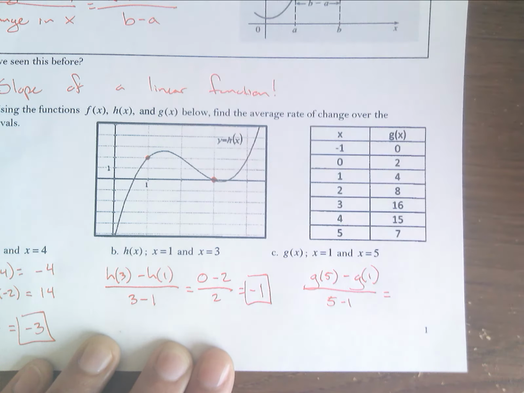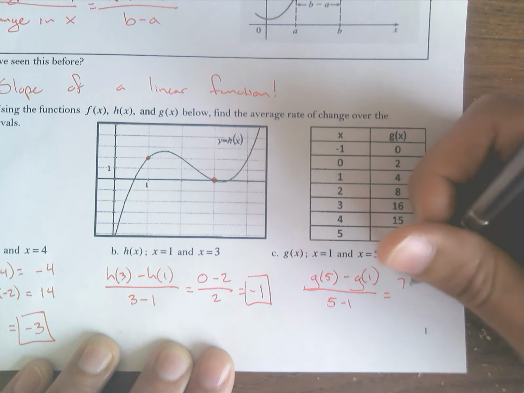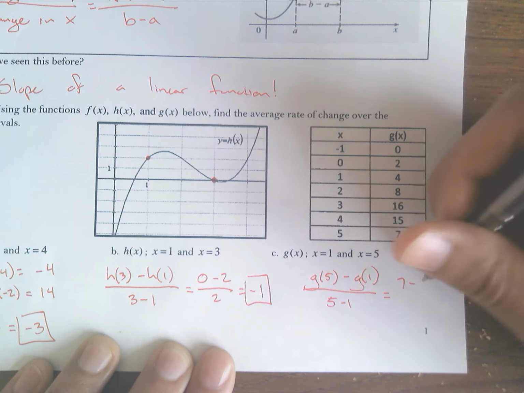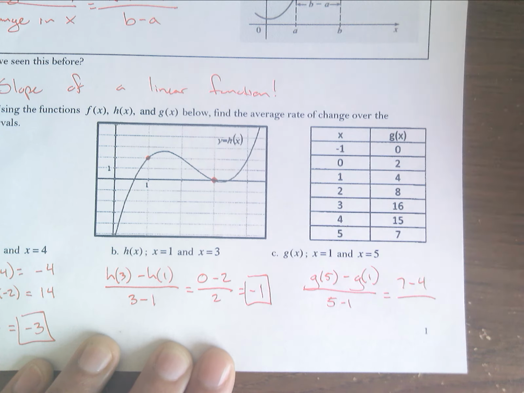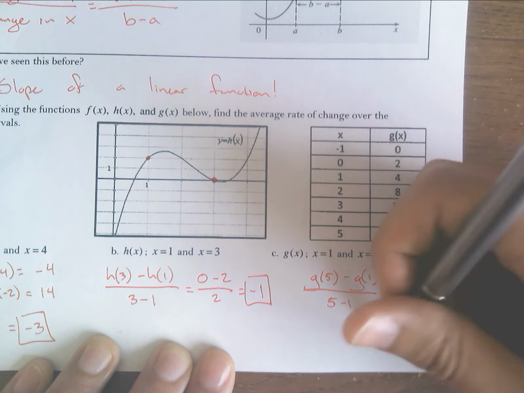Plugging in those values, well, g of 5 we know is 7 from our table of values, minus g of 1, that's 4, over 5 minus 1, well, 5 minus 1 is 4. And then simplifying, we have 7 minus 4 is 3. So we get the average rate of change is 3/4.